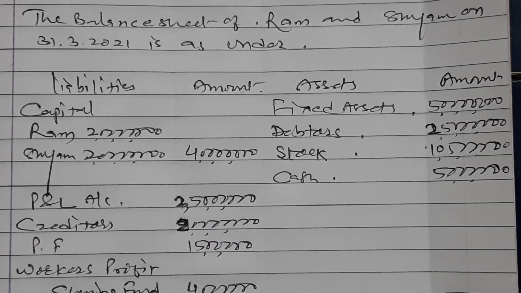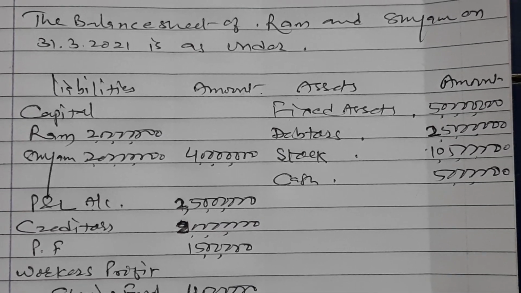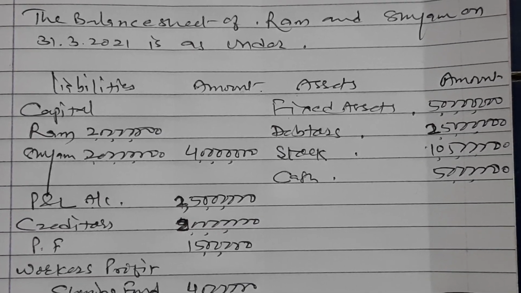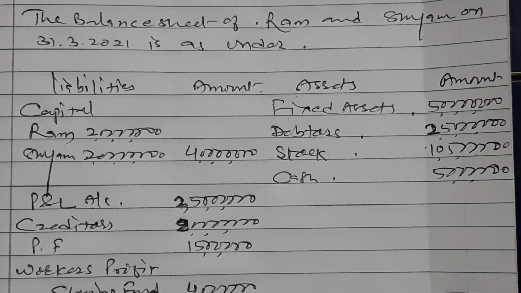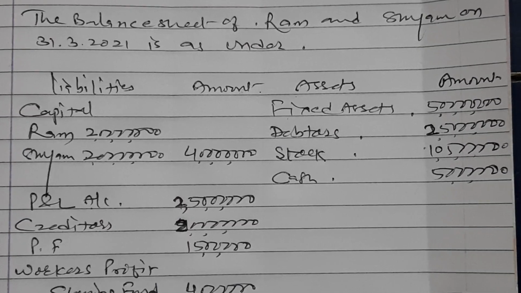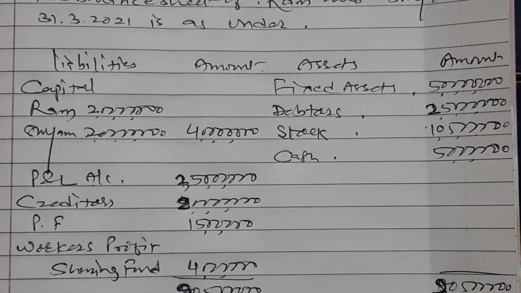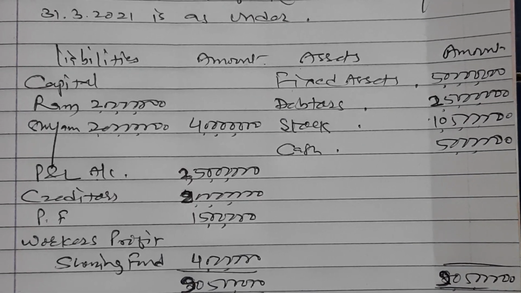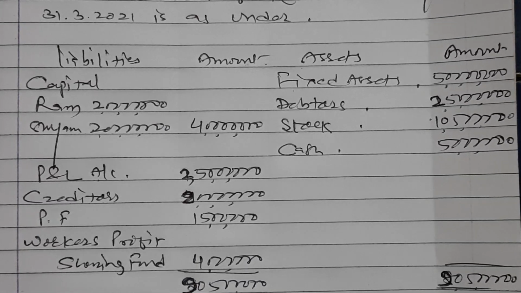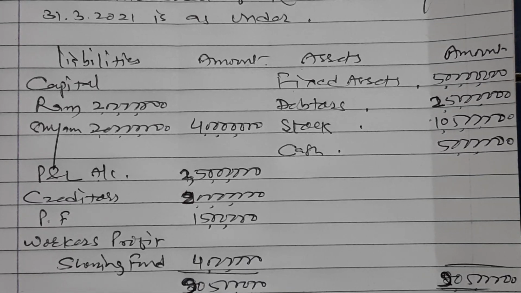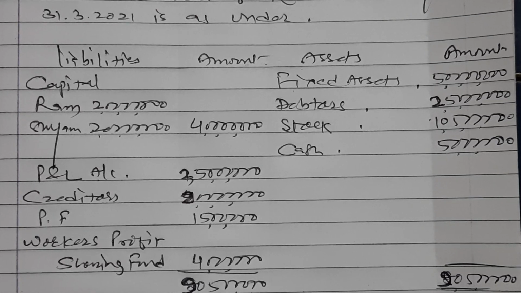On the liability side, capital of Ram and Shyam is given 2 crore each, total 4 crore, profit and loss account 2 crore 50 lakh, creditors 2 crore, provident fund 15 lakh, workers profit sharing fund 40 lakh. On the asset side, fixed assets of 5 crore, debtors 2 crore 50 lakh, stock 1 crore 5 lakh, cash 50 lakh, total on both sides 9 crore 5 lakh.